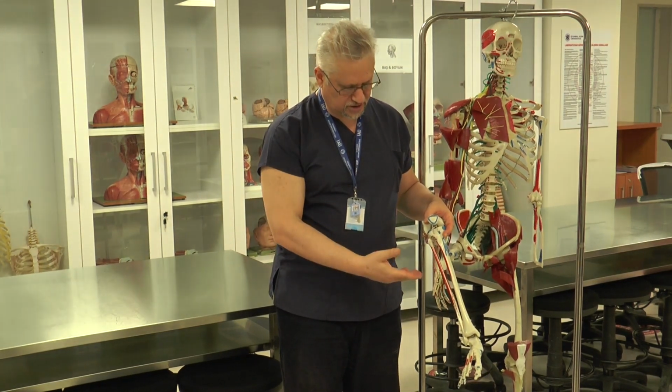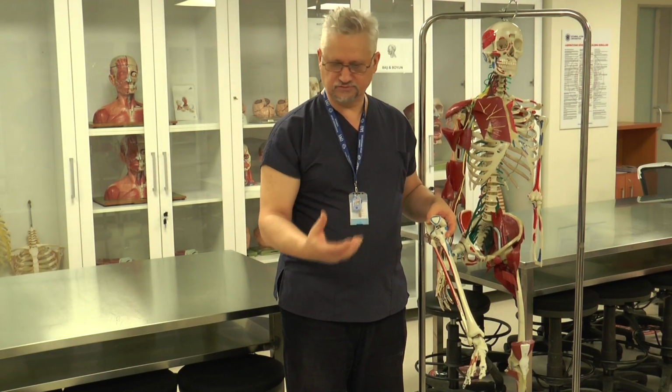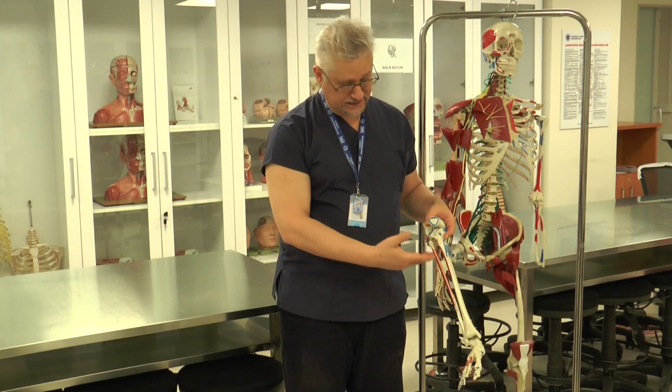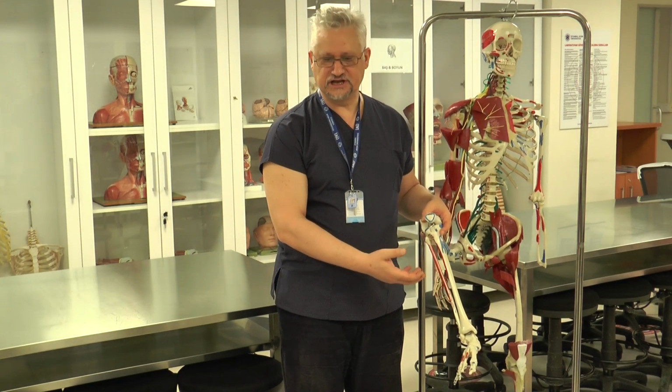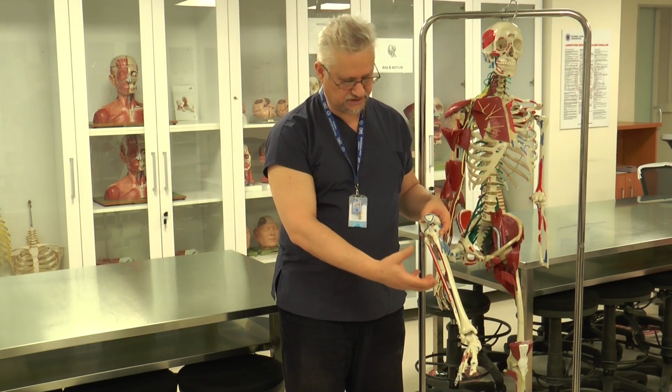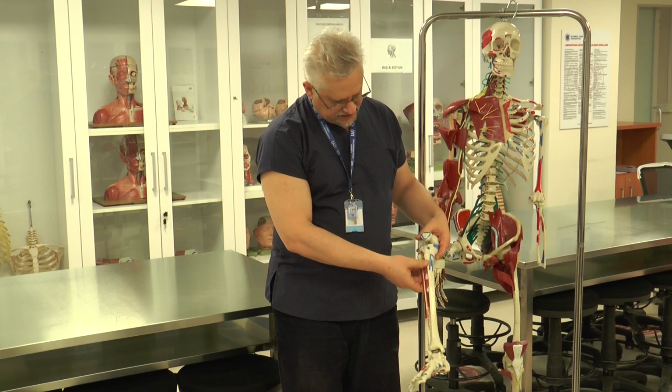So they take part of the fibula and do this clinical work like bone grafting, and basically there's no deficiency in any functional aspect of the leg or the foot. So that's about it here.